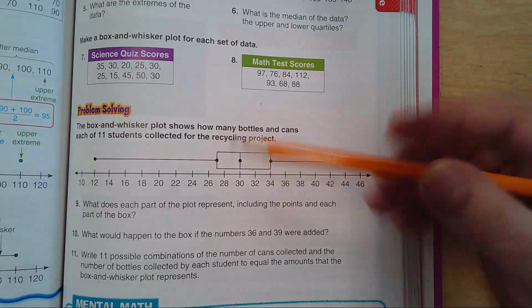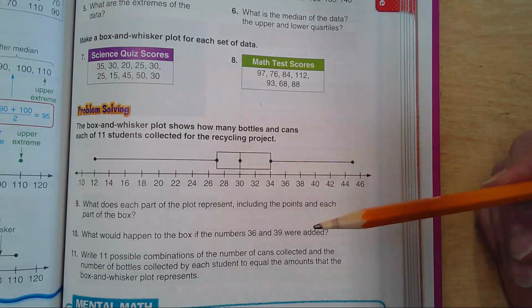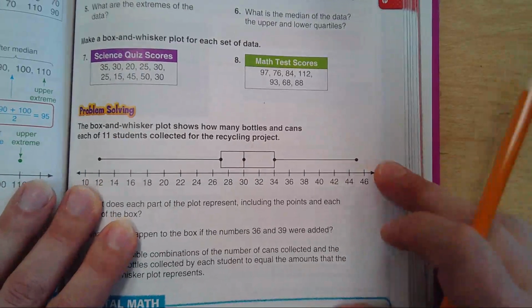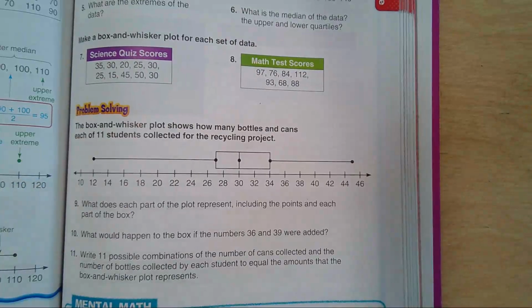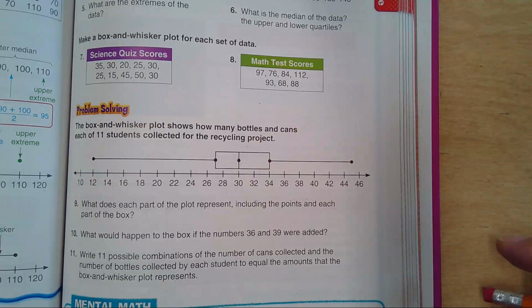So a quarter of them got between 27 and 30, but half the class got somewhere between 27 and 34 cans. But somebody got 12 and somebody got 45. That's quite a ways out from 27 and 34 when you think about it. So the extremes were pretty extreme in this case. And that's just how it can be. You never really know.